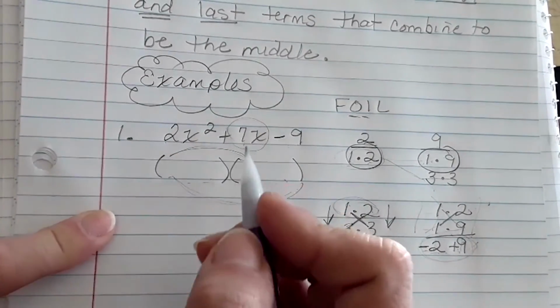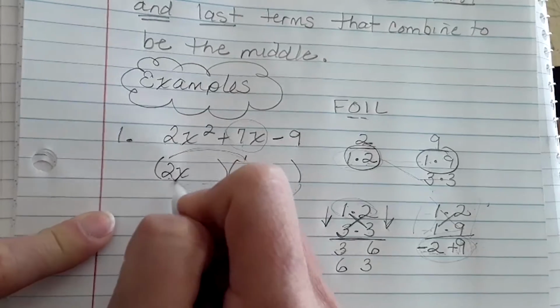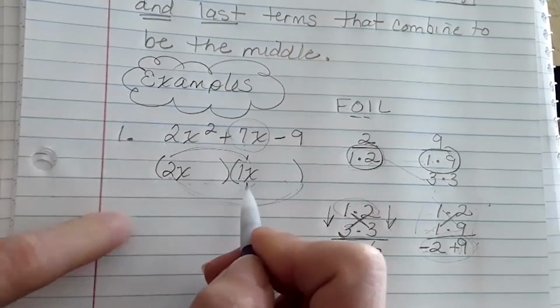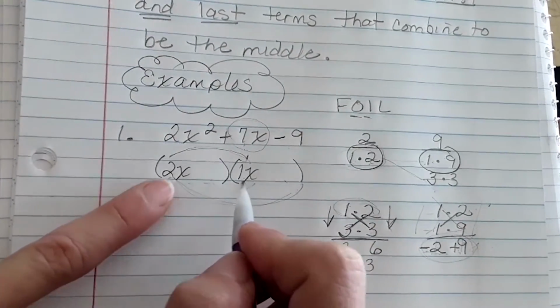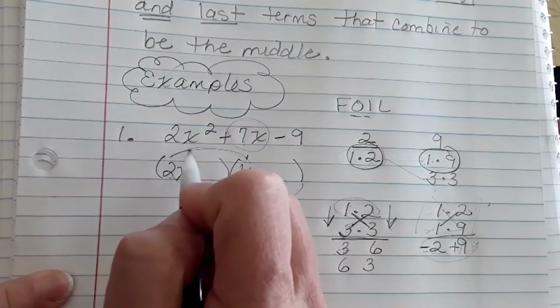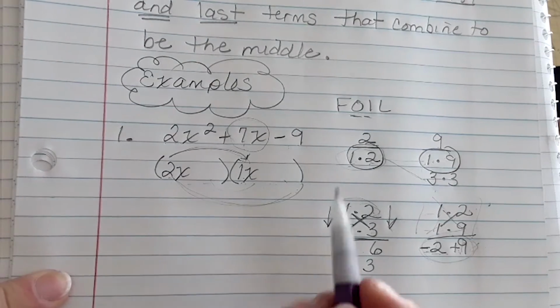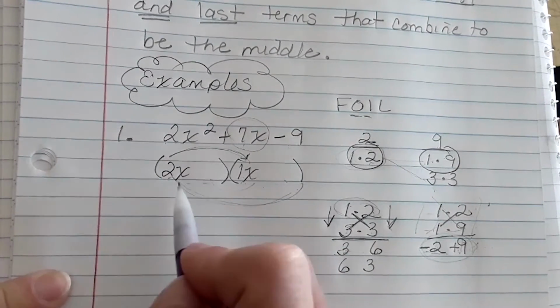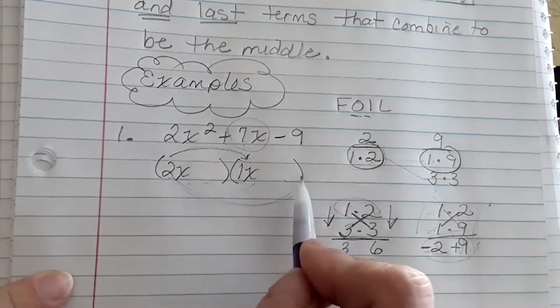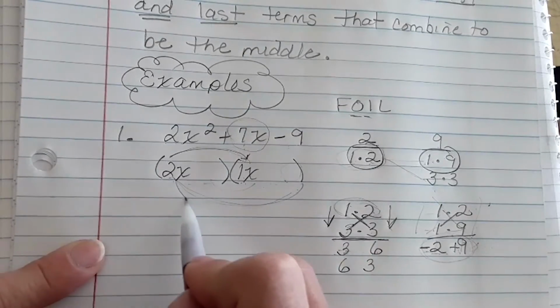All right, so I'm going to go ahead and place the 2x here and the 1x. It doesn't matter what order these two numbers go in, as long as they're both in the first spots, because when you do 2x times x, that will get you the 2x squared. Now, since I placed the 2 here, it's one of my outer values. My other outer value will go here.